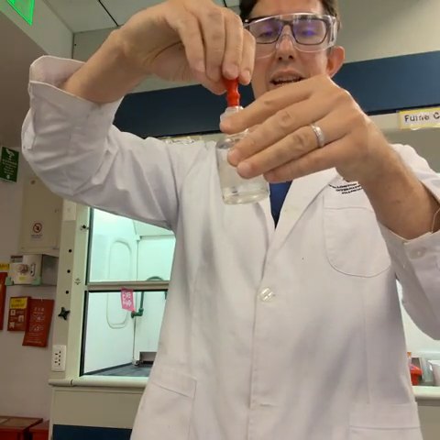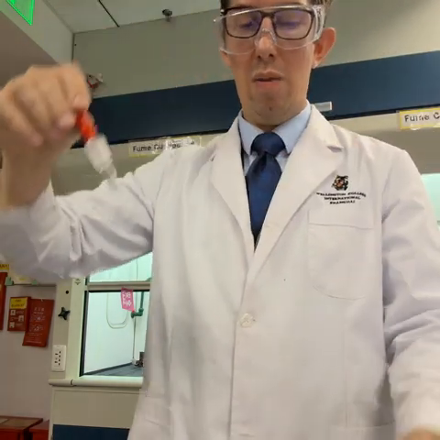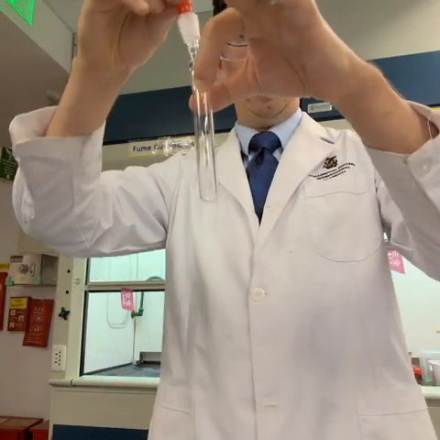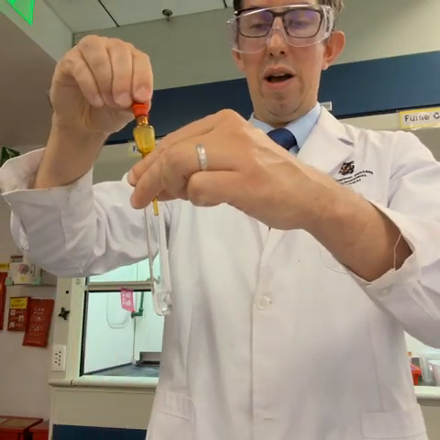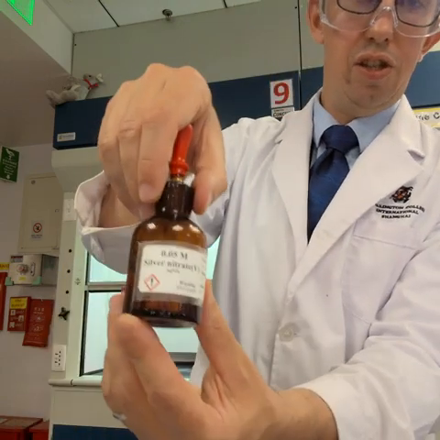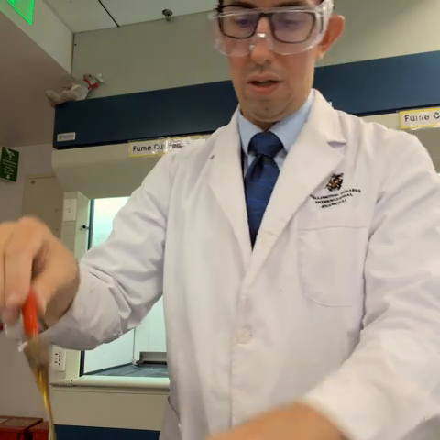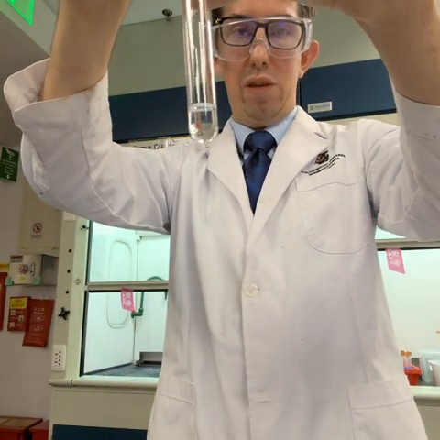We're now going to test another one. So this one here is another halide. Again, it could be iodide or bromide. So we're going to add a bit to the test tube. We're going to add a few drops of the next test reagent, nitric acid, to remove some of the carbonate ions. And then we're going to add the second test reagent, silver nitrate. And we should get a precipitate.